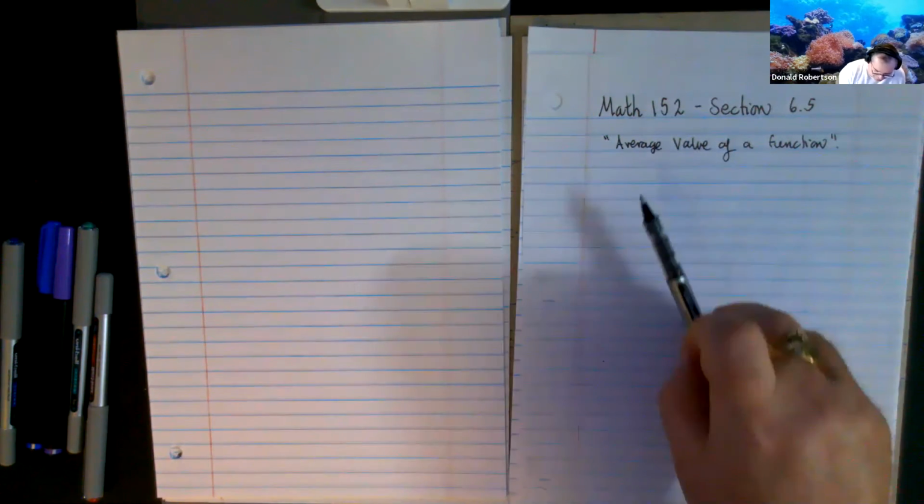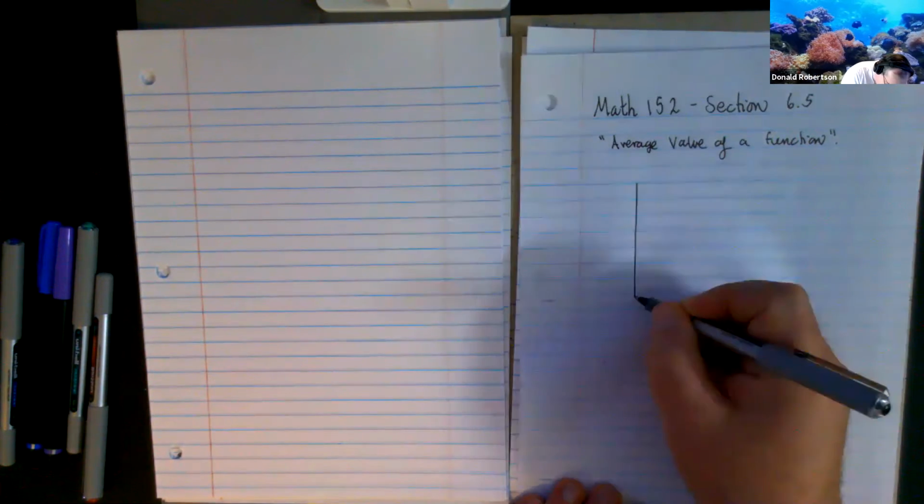I would say today's, at least the beginning of it, is going to be really pretty straightforward, which is nice. And we're going to find what's called the average value of a function. So let me show you what the problem looks like.